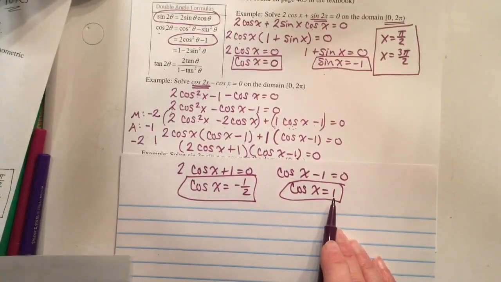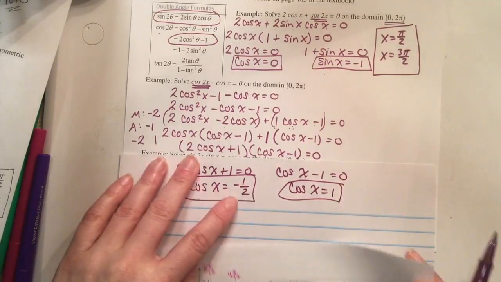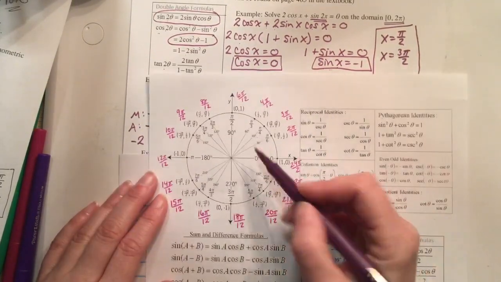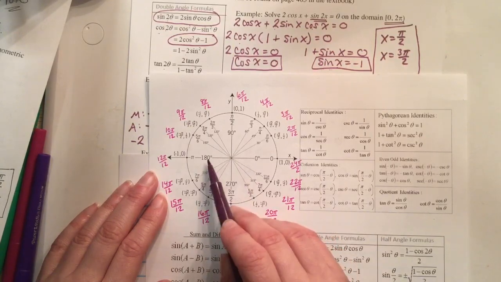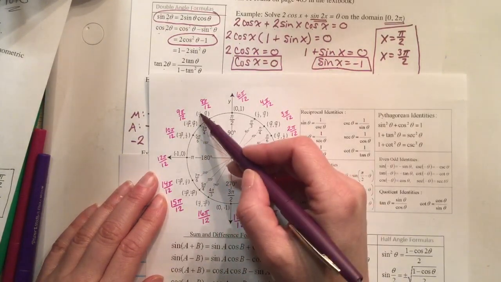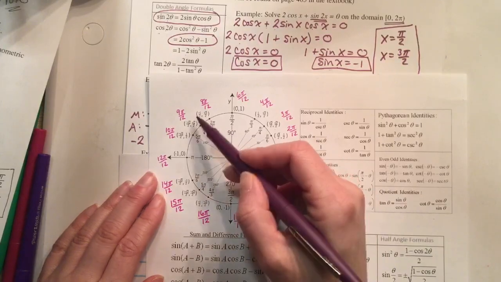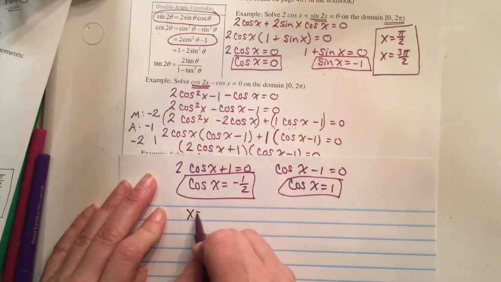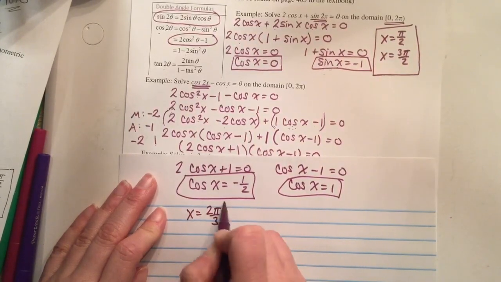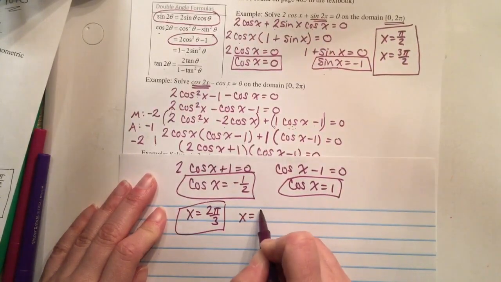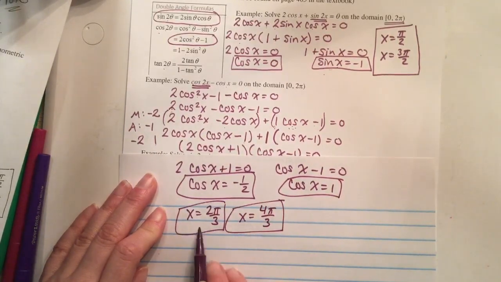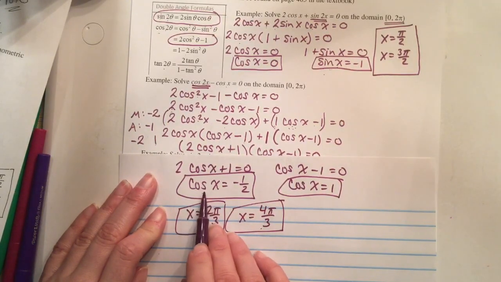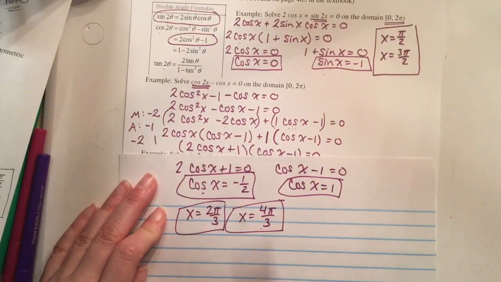The cosine is the x value. So we have to look, where do the x's equal negative 1/2? Well, cosine is x. Negative value, I know I have to go to the left side. So negative 1/2, I have it at 2 pi over 3 and 4 pi over 3. So I have x equals 2 pi over 3 as a solution. X equals 4 pi over 3 because these are the two places on the unit circle where the x value, the cosine, is equal to negative 1/2.